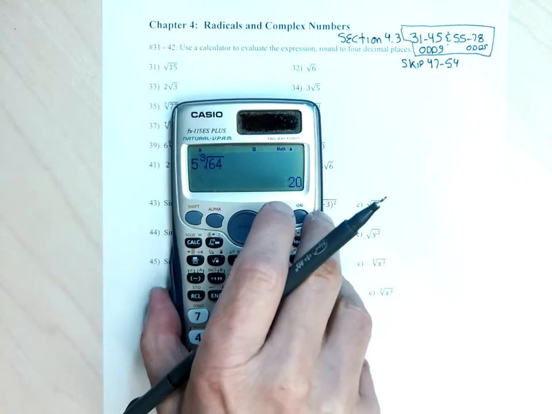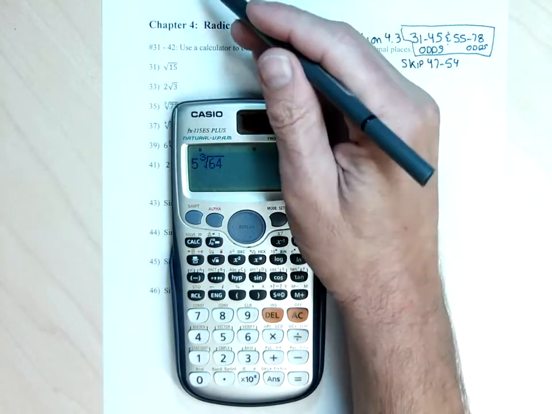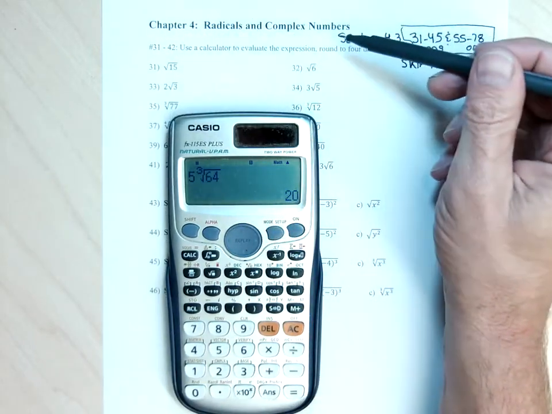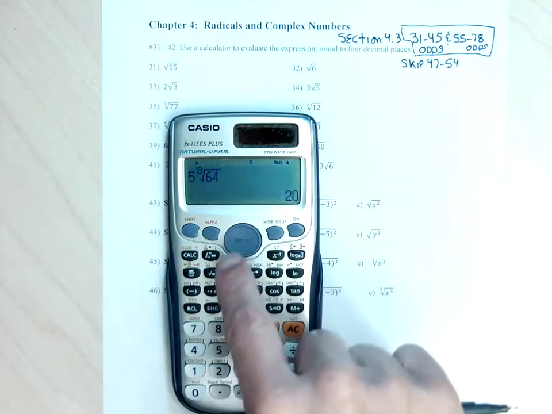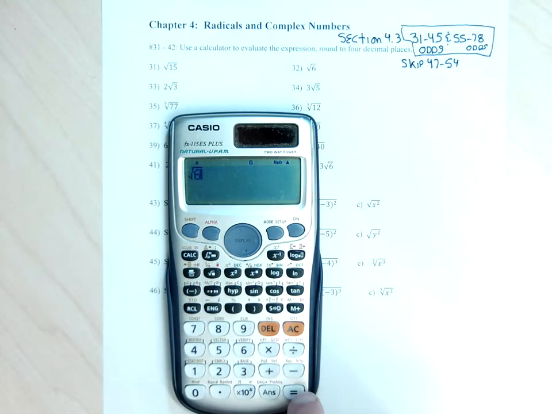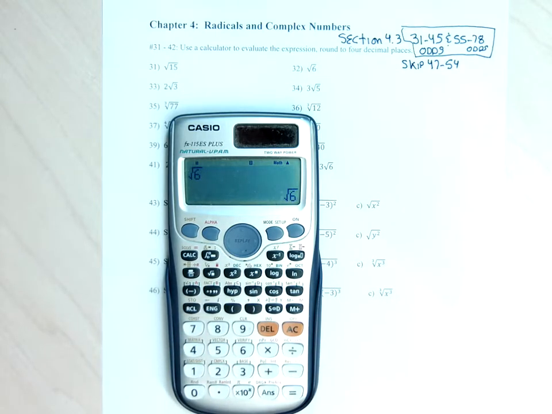So if I'm going to try to do problems 31 through 42, which is just use your calculator and get a decimal equivalence, round it to 4 decimals. On my calculator, when I do problem 32 and I do the square root of 6, my calculator comes back with the square root of 6. That turns out to be an awesome thing for my calculator to give me. It makes it so that when we get deeper into the chapter, my calculator is going to be superior to a calculator that gives a decimal.